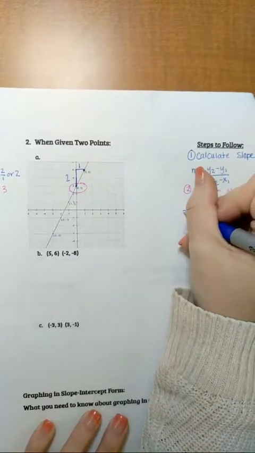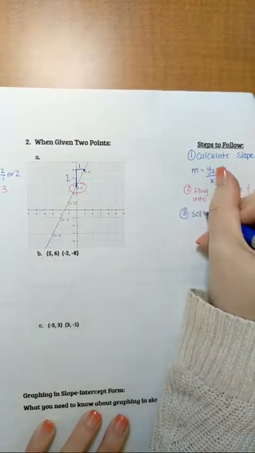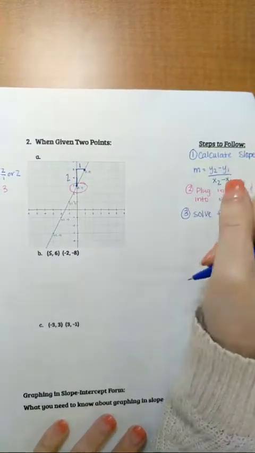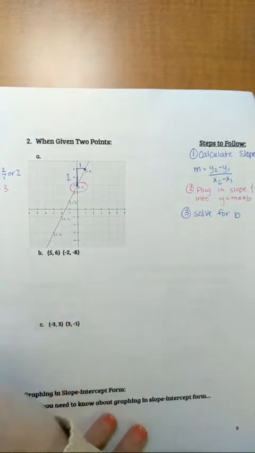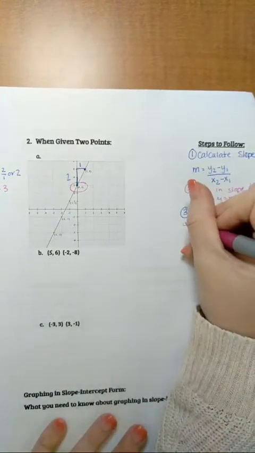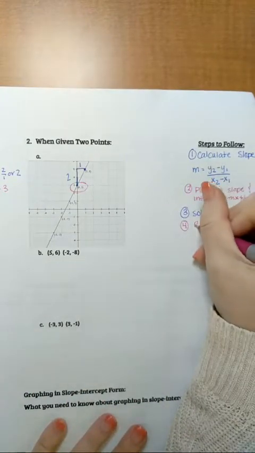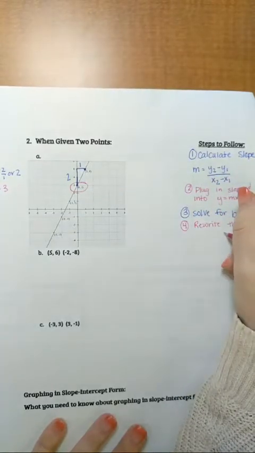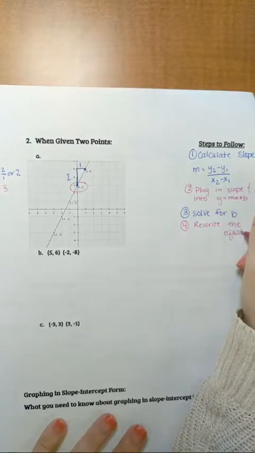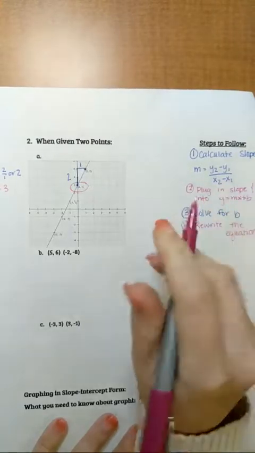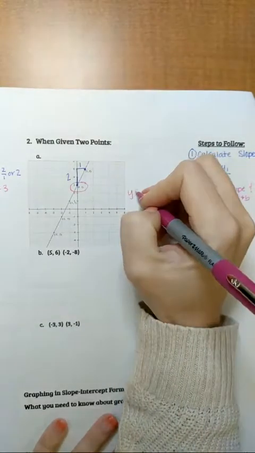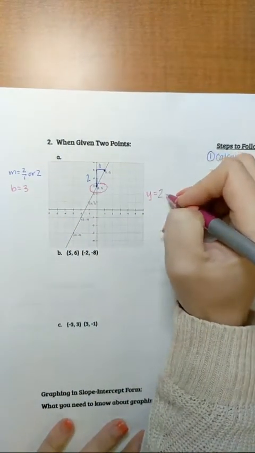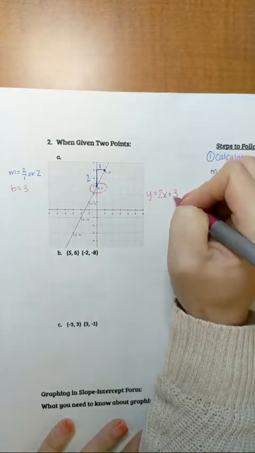So step 3 would be to solve for b. And then step 4 would be now to rewrite the equation. So this one would be y equals m, which is 2x plus b.